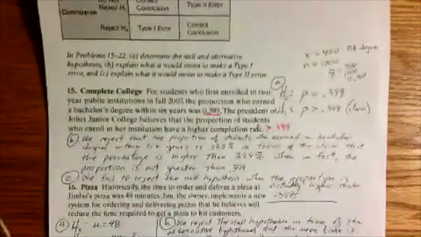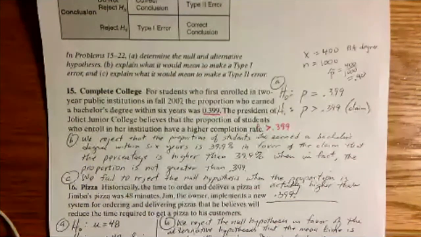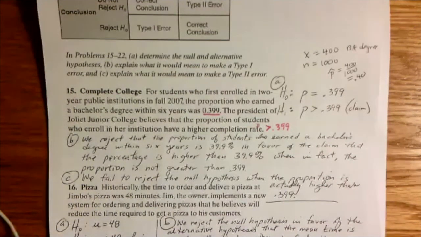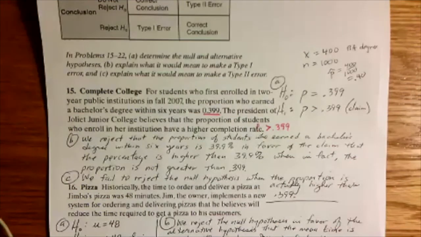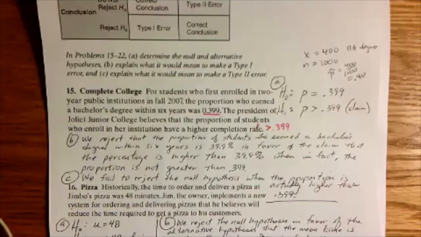All right, now we're going to look at number 16. A similar problem. Historically, the time to order and deliver a pizza at Jimbo's Pizza was 48 minutes. So on average, just think about all the data that is collected here. Jimbo's staff delivers a pizza. Some take 45 minutes, some take 55 minutes, some take 48, 49, 49, 49, 50, 47. And they take all those delivery times and they average them all out. And they find that the average time was 48 minutes.